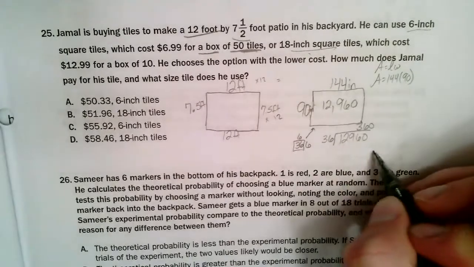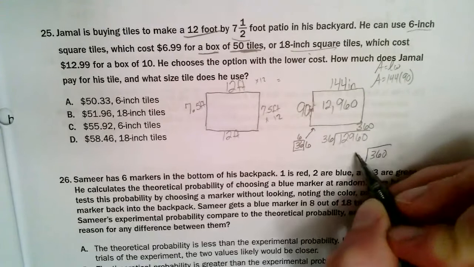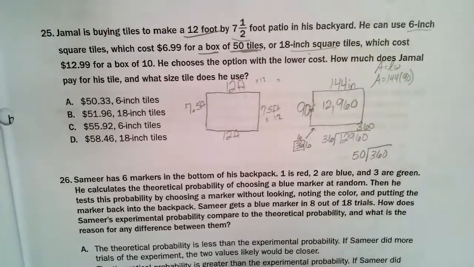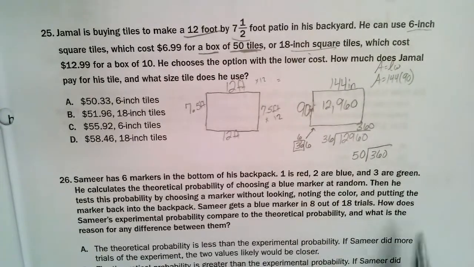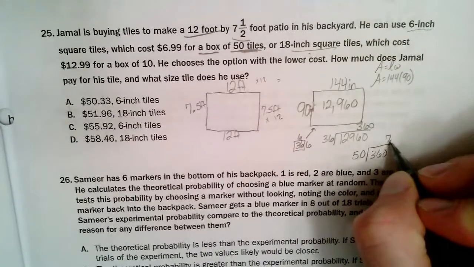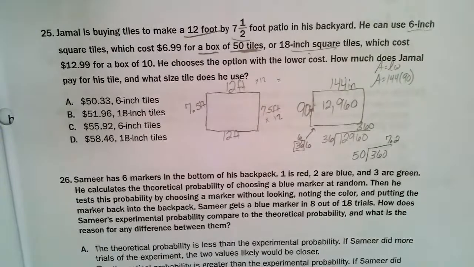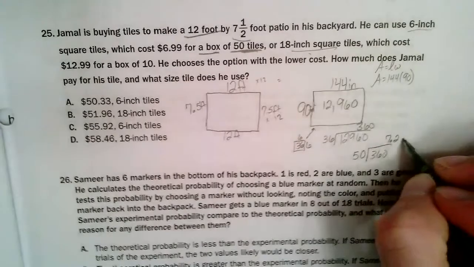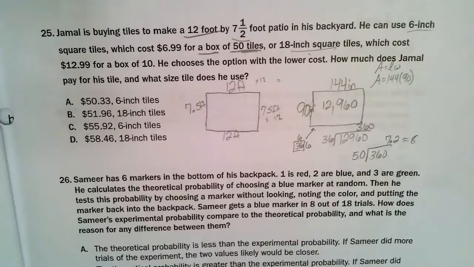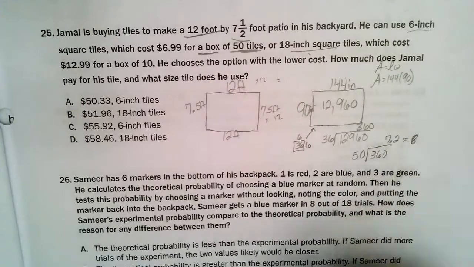So I'm going to take that 360 and divide that by the 50 tiles in the box. Okay, and 360 divided by 50 leaves me with 7 2/10. I can't buy 2/10 of a box, so I'm going to have to round that up and buy 8 boxes. So that's 8 boxes of tile I have to buy.